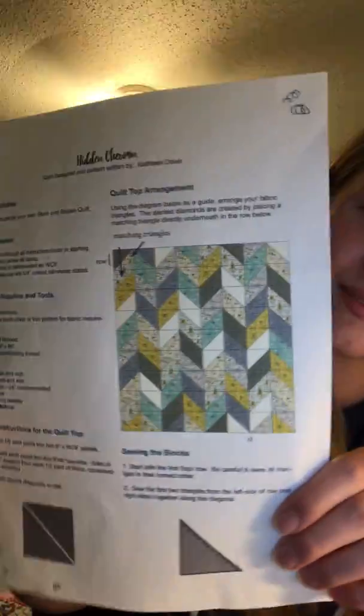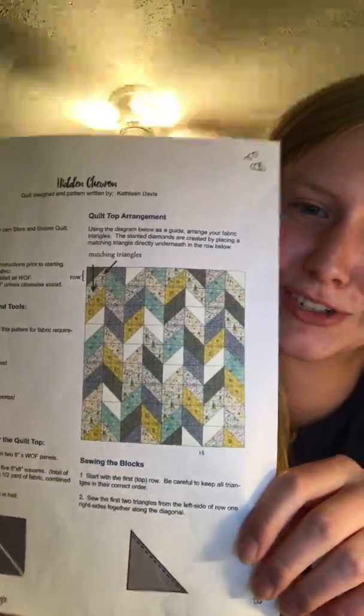And just so you know, I'm going to arrange it. So they're going to be in a bunch of different triangles. So anyway, that's kind of fun.